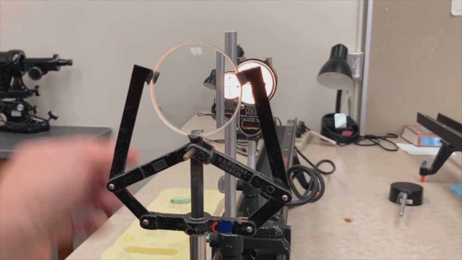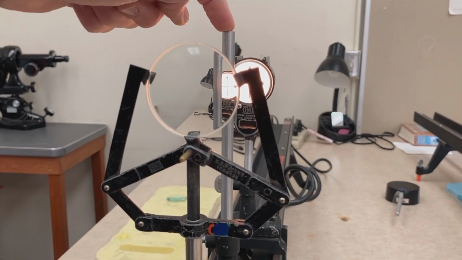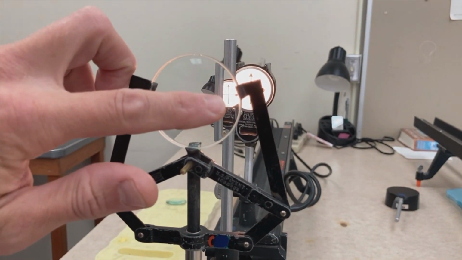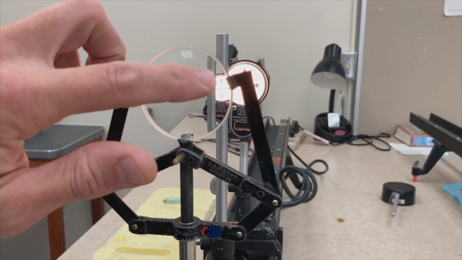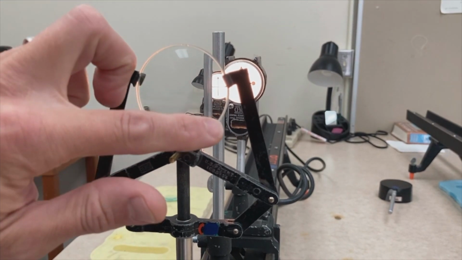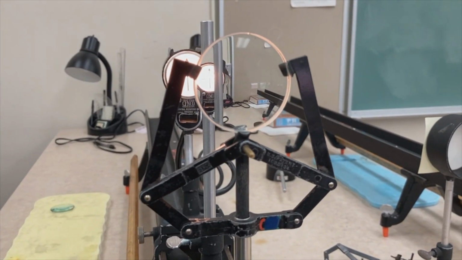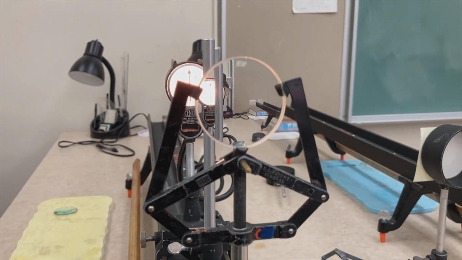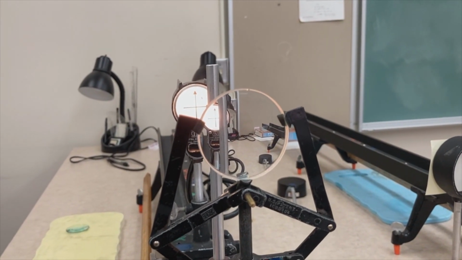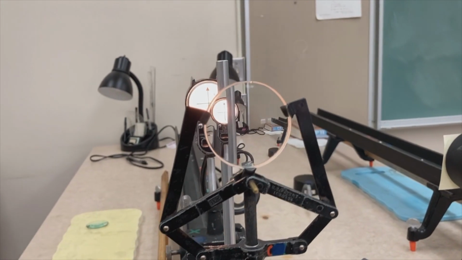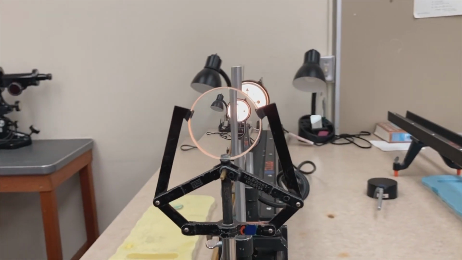So that's a little tricky. So we're looking at the real rod on top and the image of the light source through the lens. So I've centered the arrow on the middle of the rod. I'm going to check the other side and see if that's still the case. Looks pretty good. See if I can bring it up a little bit. I'm going to check as I move back and forth.